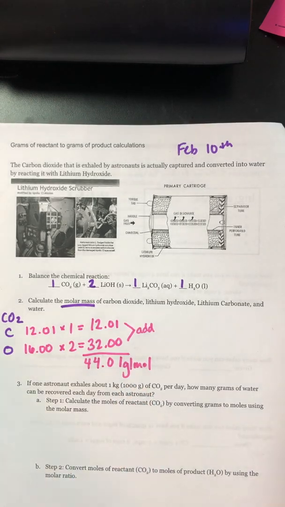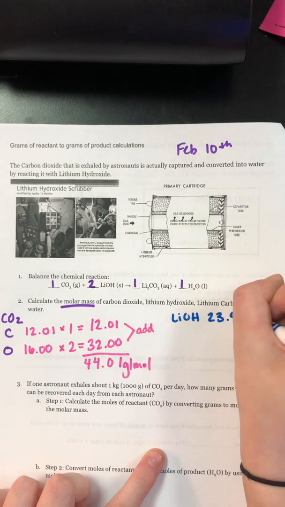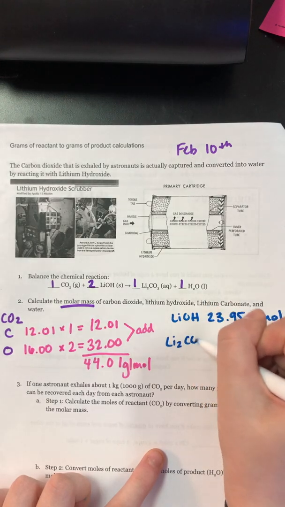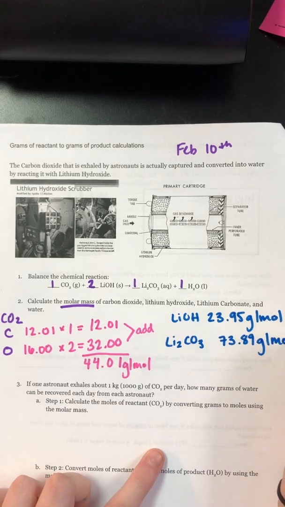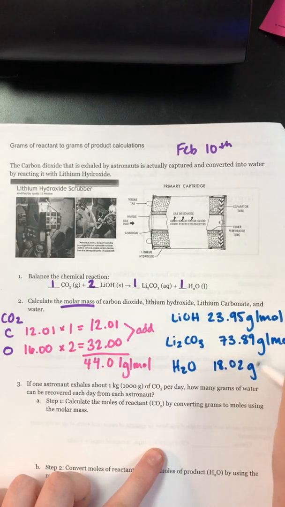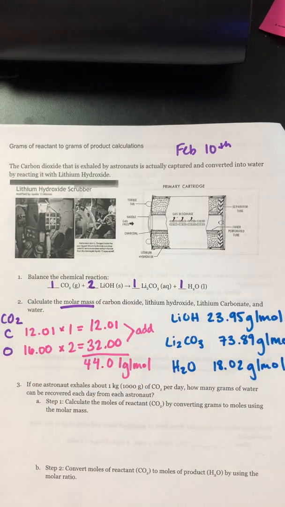If you repeat this same process for the other molecules in this balanced chemical equation, you'll find the following amounts. Lithium hydroxide should be 23.95 grams per mole. The first product, lithium carbonate, 73.89 grams per mole. And the second product, water, 18.02 grams per mole. So again, these are the molar masses of each of these compounds. We'll see soon why we needed to calculate those molar masses.